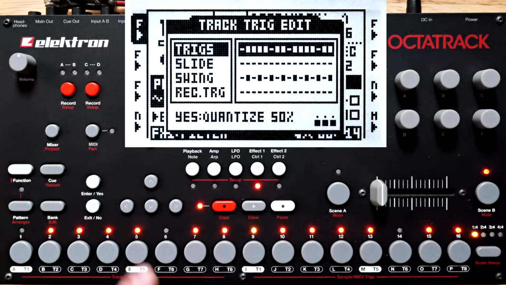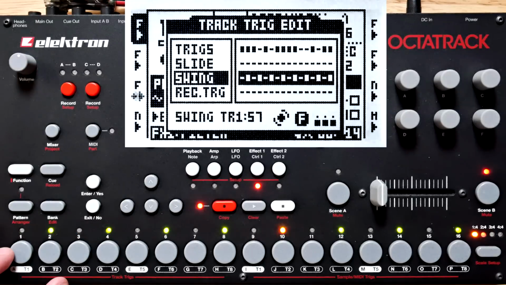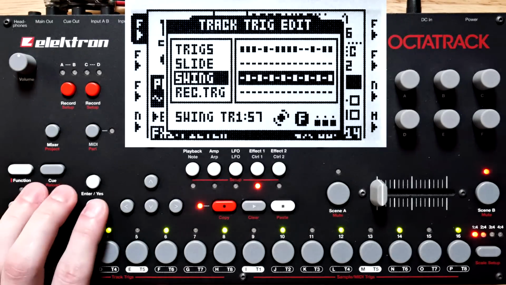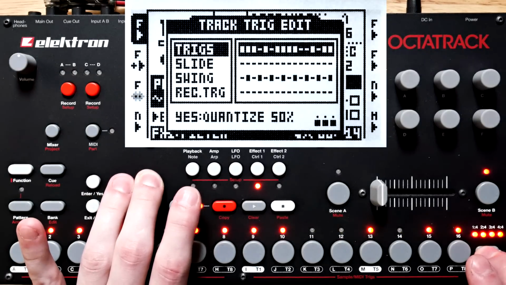On this track, I have it set to 57% swing. This swing value is constant across the three patterns. Overall, this noisy percussion track is pretty basic. Its primary purpose is to keep time and subdivide time.